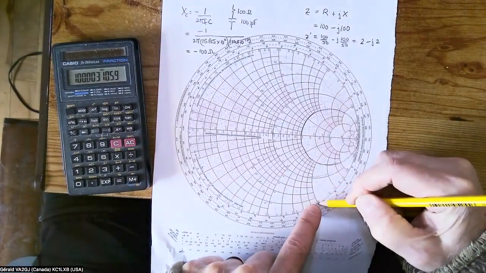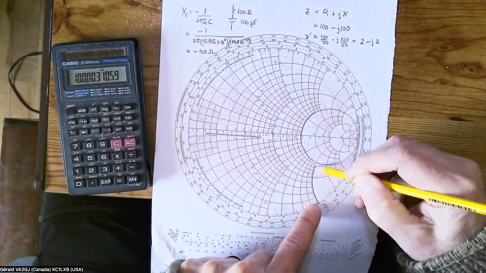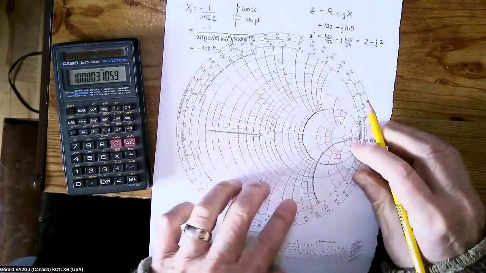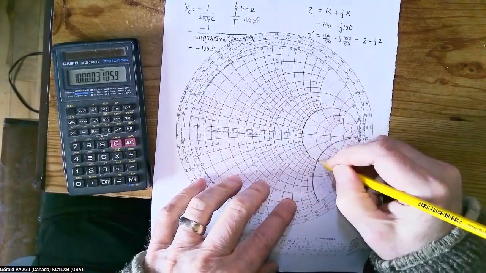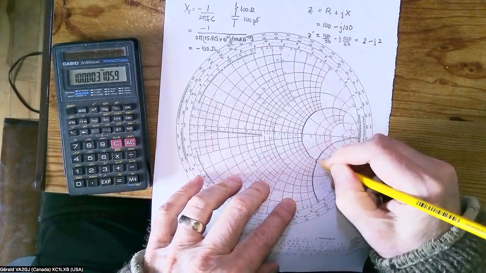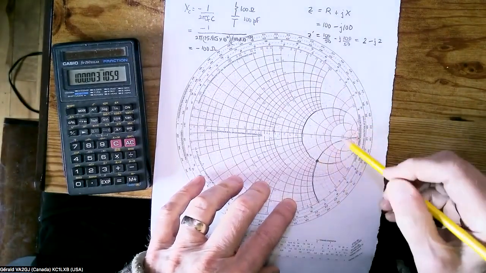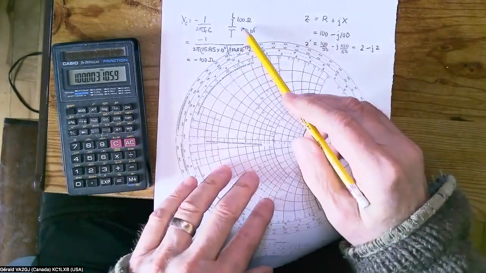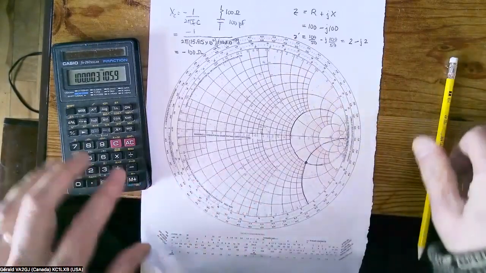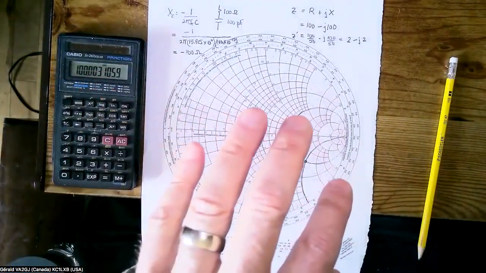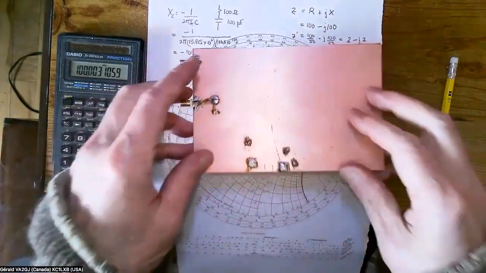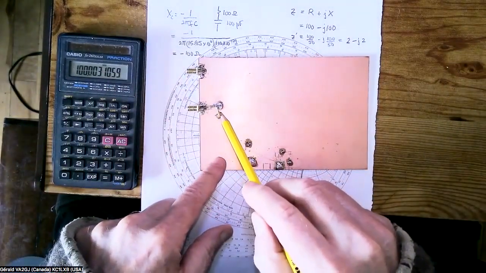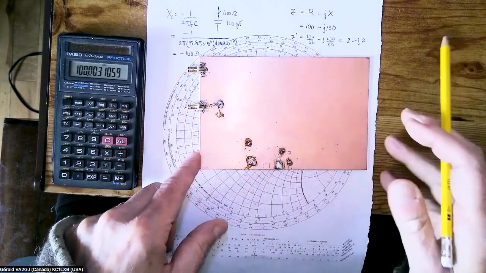So this arc represents the reactance minus 2, and the intersection of the arc and the circle is my impedance for this series combination of resistor and capacitor. Now, as a circuit, this could look like this. This is my 100 ohm resistor in series with a 100 picofarad capacitor.